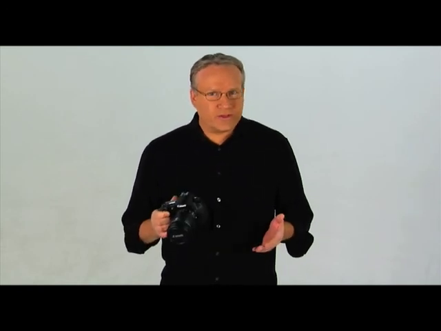Whether you print your pictures or view them digitally, with some patience and practice in applying the concepts of this tutorial, you'll be able to create and capture the best pictures possible.